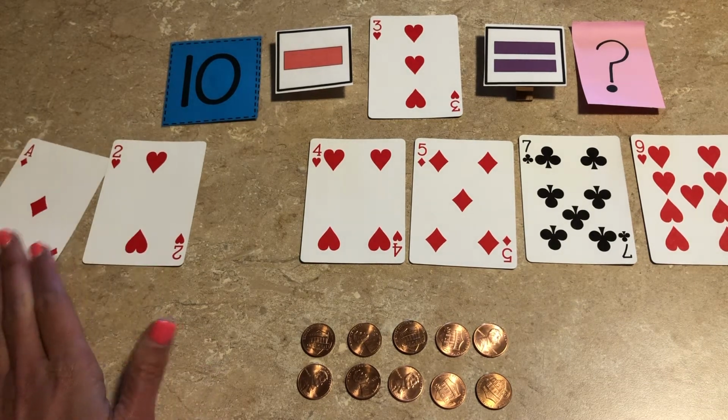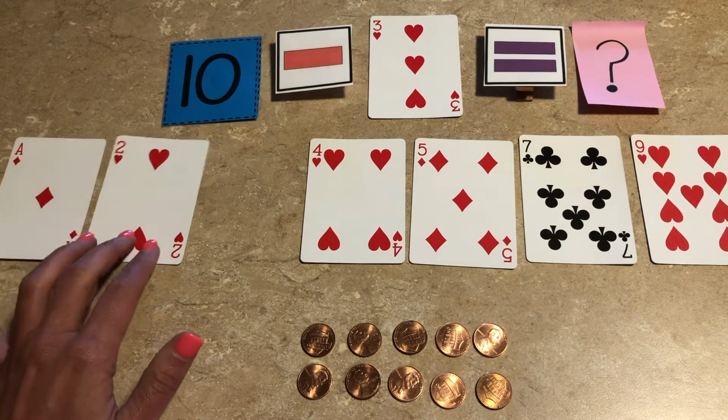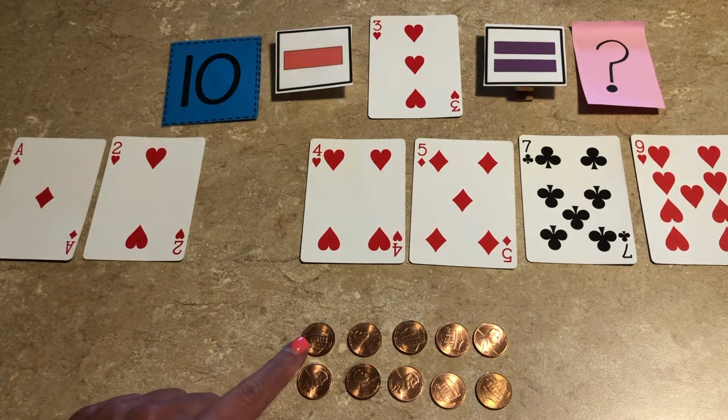Okay, if you have finished, double check by counting your counters, just to double check you have all 10 there.